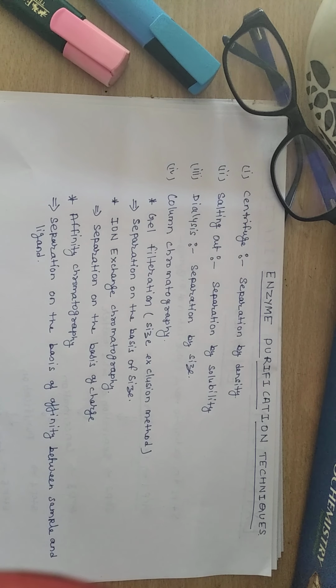Let's talk about centrifugation, which is the first method for enzyme purification. As we learned in our overview of protein purification methods, centrifugation is the separation of proteins by density from a cell extract.